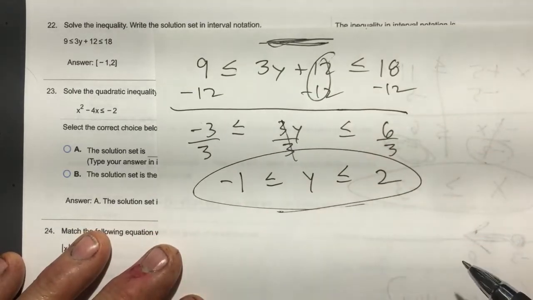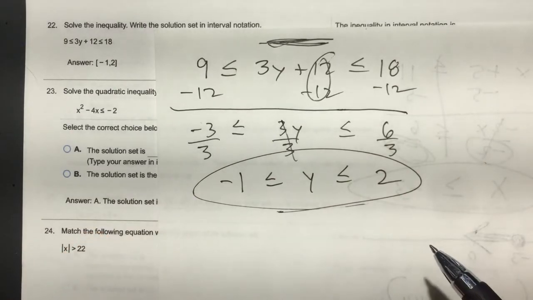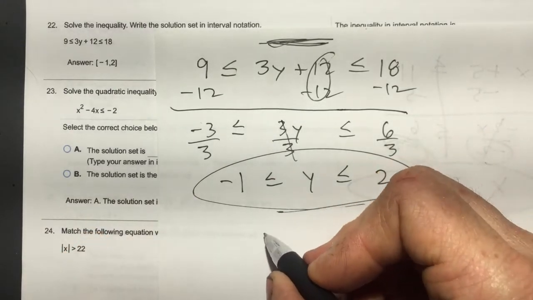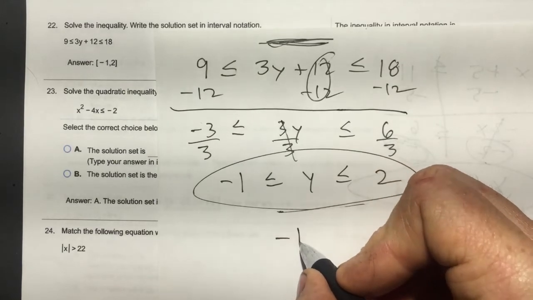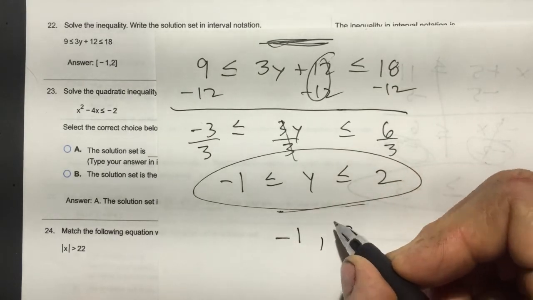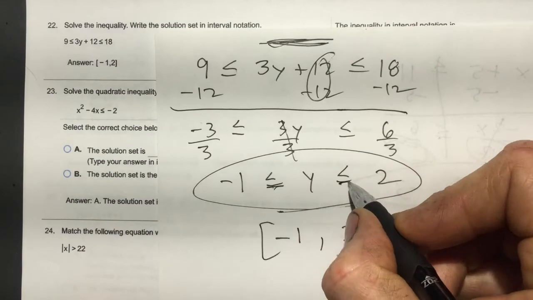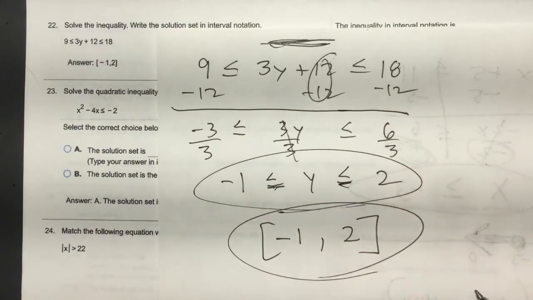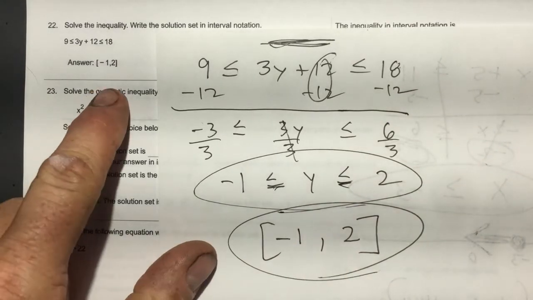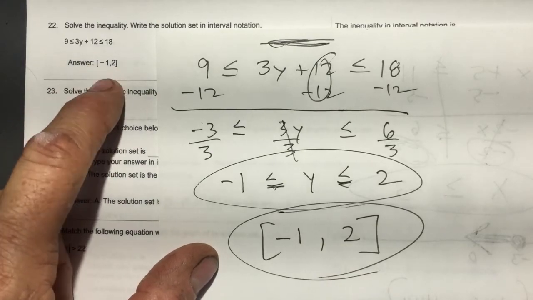So there we go. Y is between negative 1 and 2. What's this as an interval? Well, the low is negative 1. The high is 2. This has a bracket. This has a bracket. So that should be my answer right there. Okay, and it looks like you did a good job.